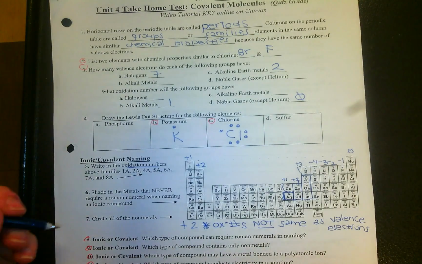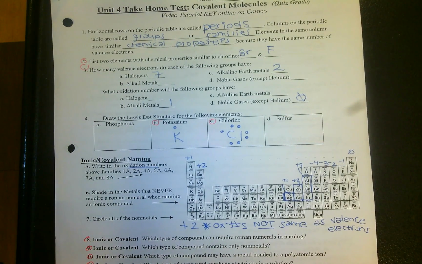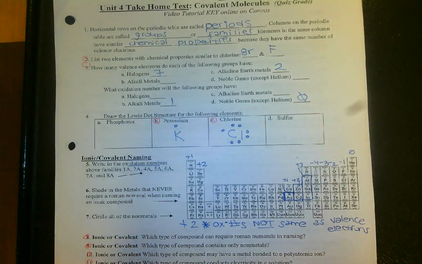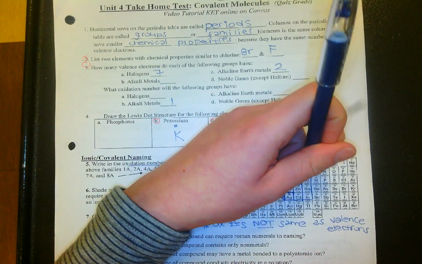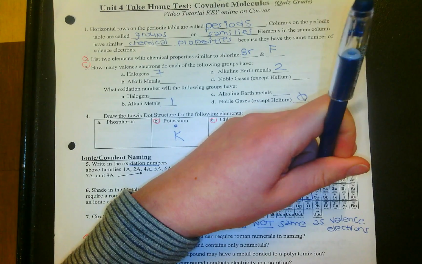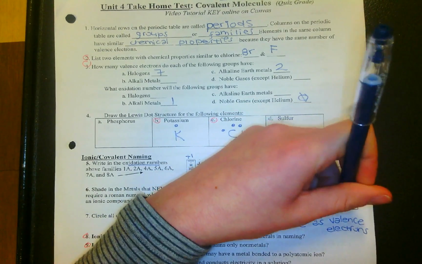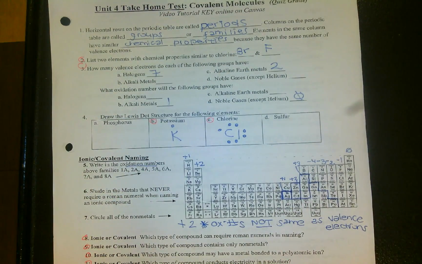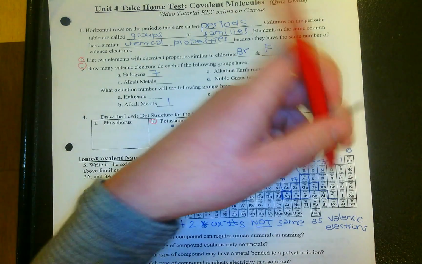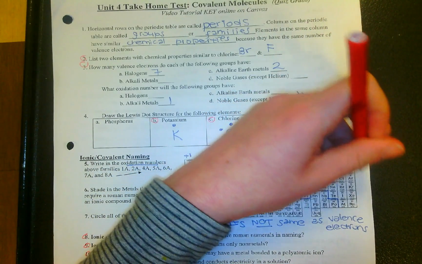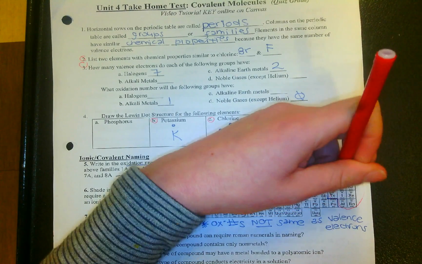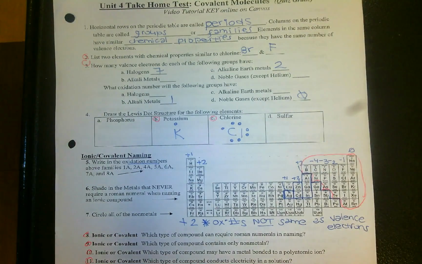Okay, and then it says to circle all the nonmetals. So I remember my nonmetals because I've been thinking about that staircase. So our staircase is what separates our metals from our nonmetals. So not very many things on the periodic table are actually nonmetals. Here they are. That's kind of a weird looking circle, but there they are. Everything else is a metal.